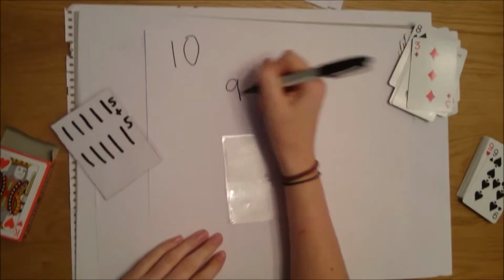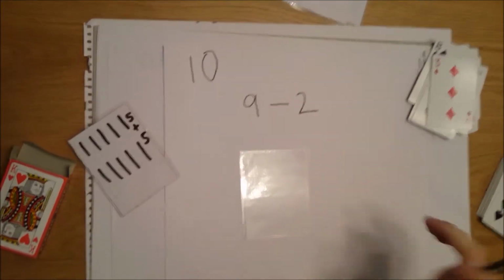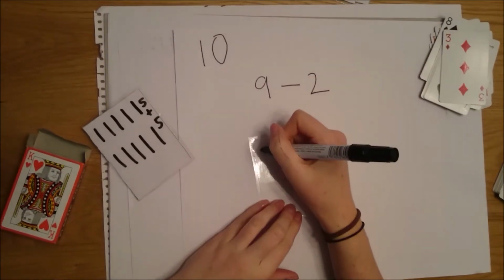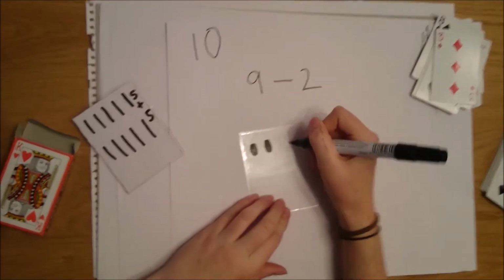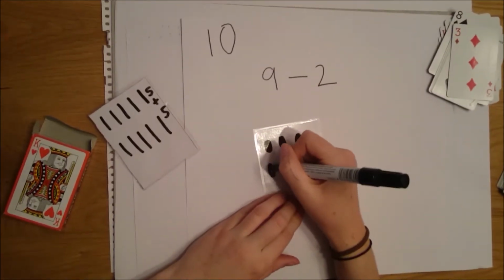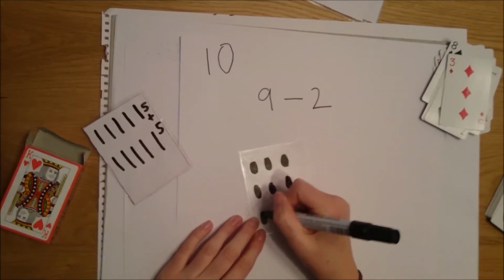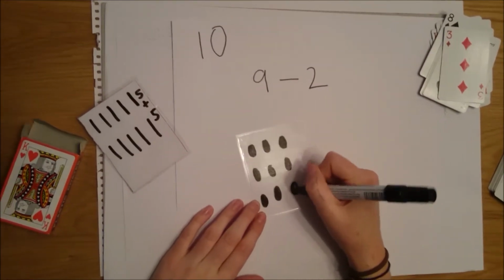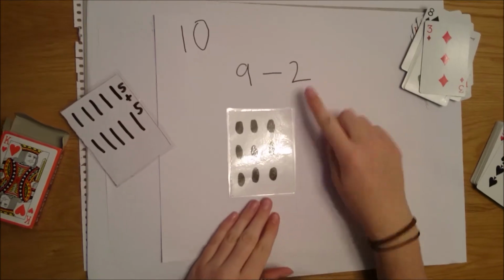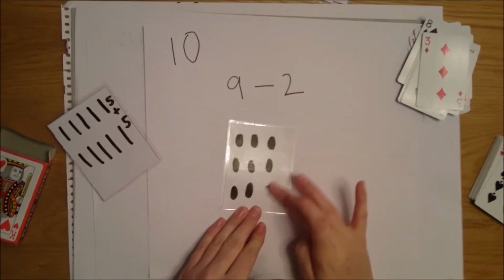By giving students a problem, for example 9 takes 2, students are able to model the problem by drawing it on their whiteboard cards. Here I drew 9 dots, and then once I was done I wiped off 2. This enabled me to count my dots and get my answer of 7.